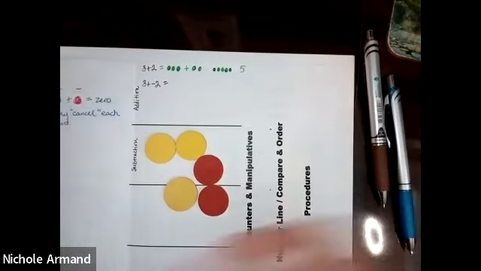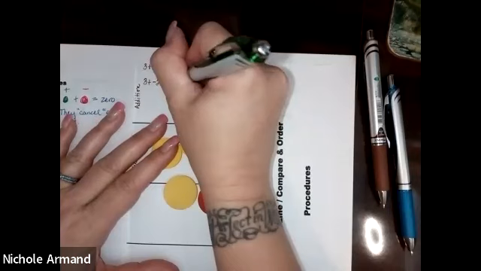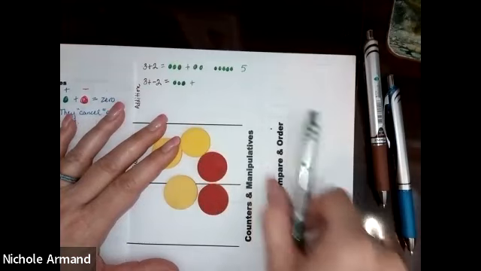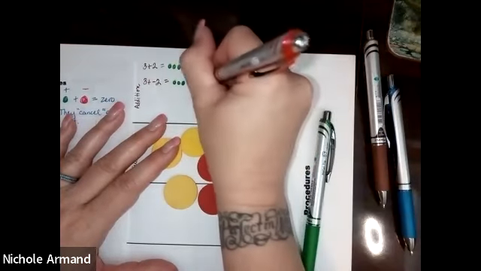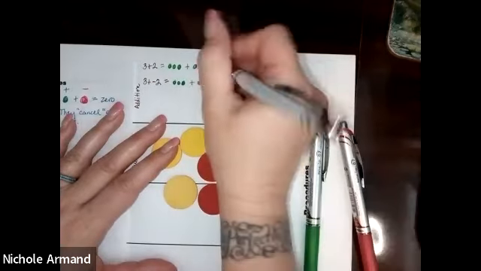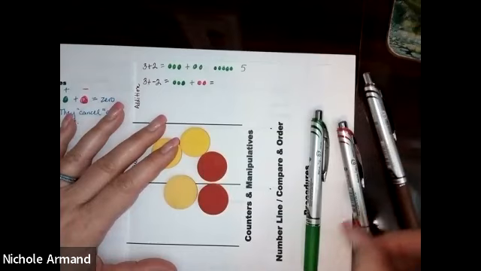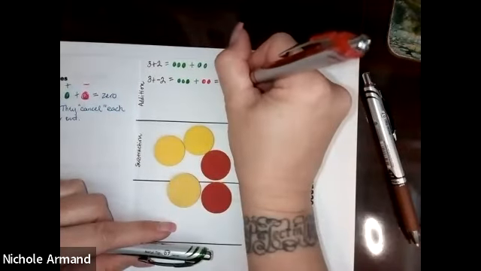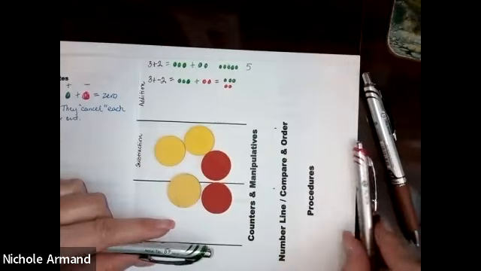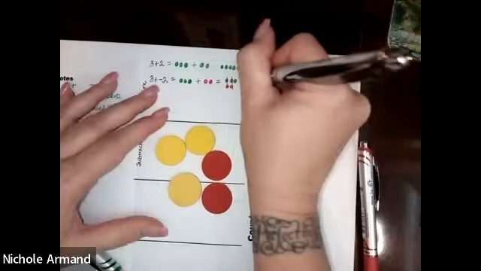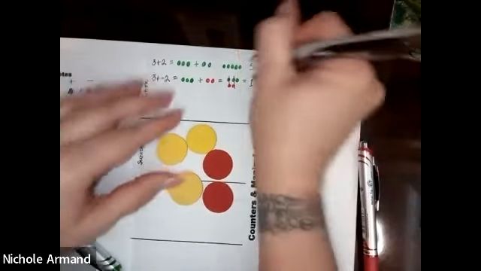So let's draw that one out. We have 1, 2, 3 plus 1, 2. And the way I'm going to draw this is with the 3 green on top and the zero pairs, the ones that we're going to cancel out, right underneath them. And then I'm going to cross through the zero pairs.